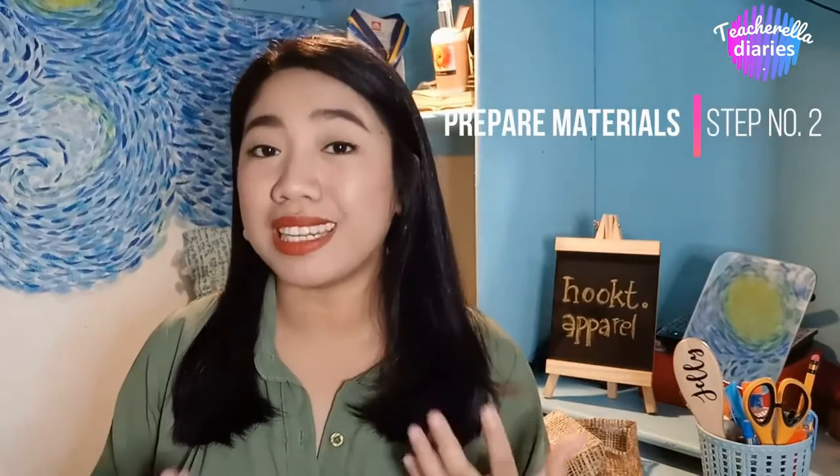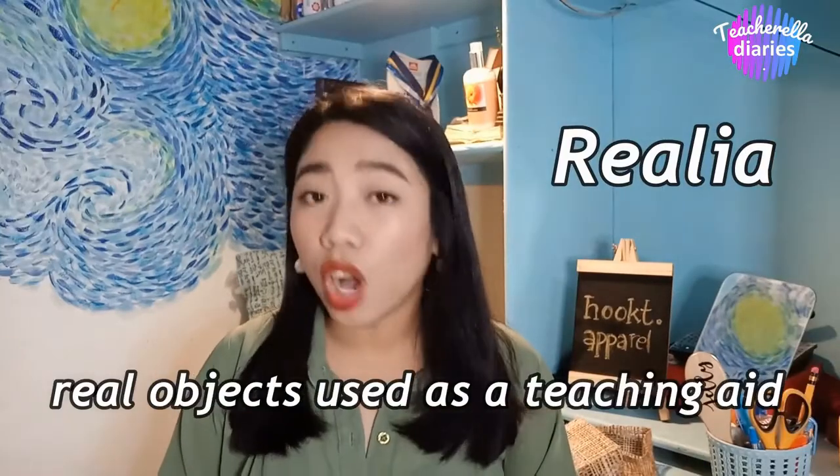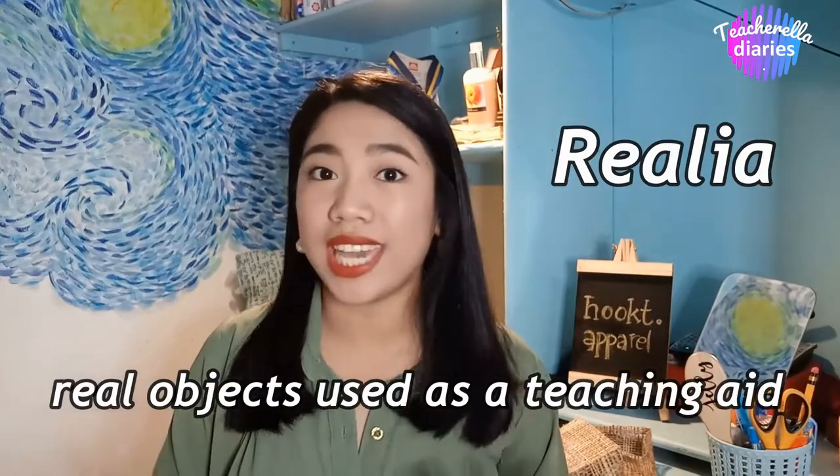Now we proceed to step number 2. Step number 2, prepare the needed materials. So ano-ano ba itong mga materials na kailangan mo before you record? In your discussion, you might be needing some materials. So itong mga materials na ito ay pwedeng realia. Realia are real objects that you use as a teaching aid. Pwedeng household items like fruits, mga apples, utensils, tissue rolls. Pwede ring items from outdoors like tickets or magazine, brochure.